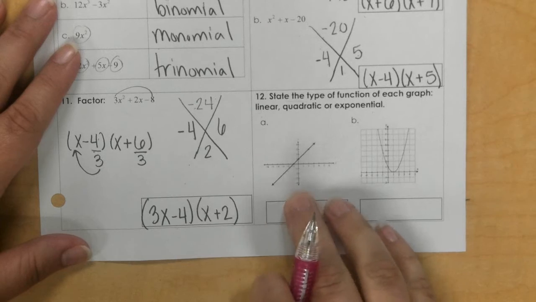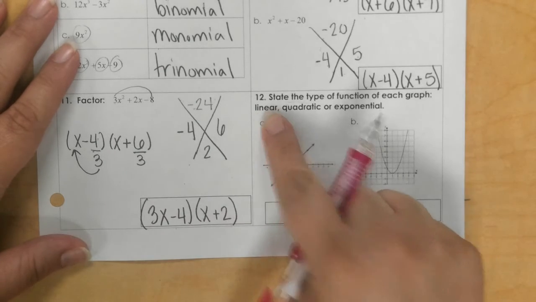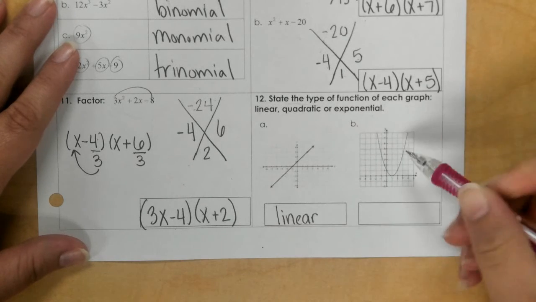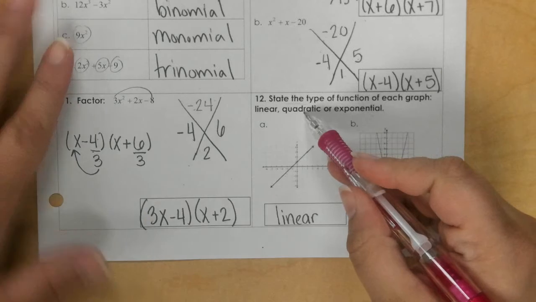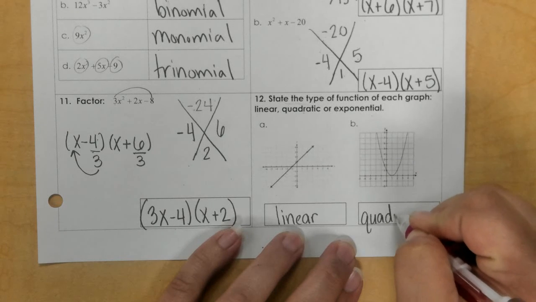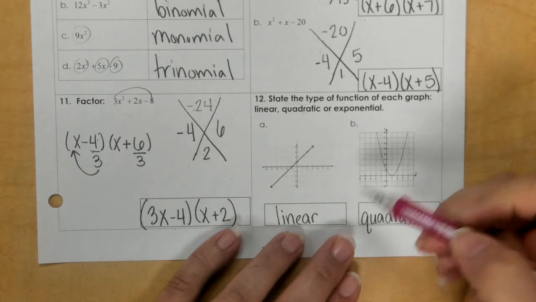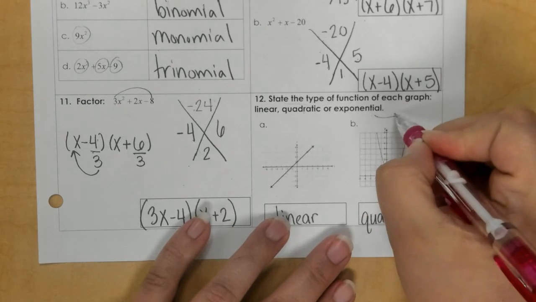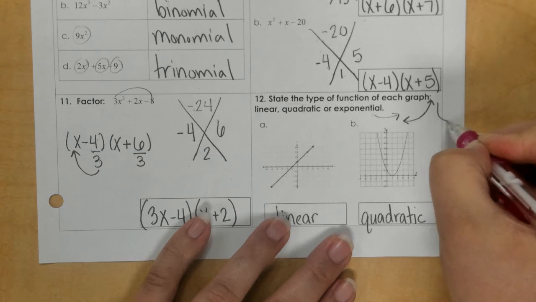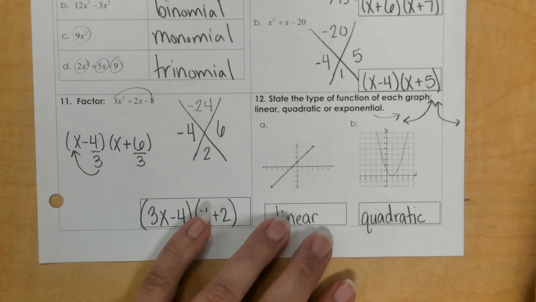Lastly, I want to know what these pictures look like. So in this case, this is a line, which is linear. And then this is a U shape, which is a quadratic. We didn't have an example of exponential, but exponential would look more like a curve going either way. Either one of those would be a good example of exponential.